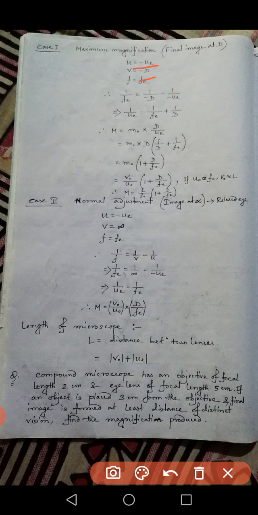And focal length, here since two lenses are there, the focal length of the eyepiece will be given by FE, the focal length of the objective will be given by F naught or FO. Then these things are substituted in this equation, that is the lens formula, 1 by F equals 1 by V minus 1 by U. If you substitute, we are going to get this value.